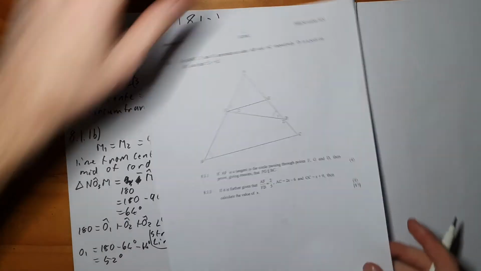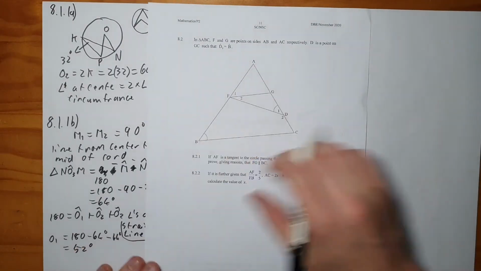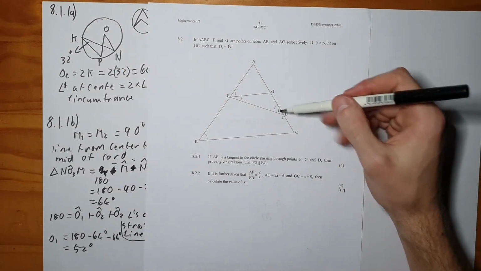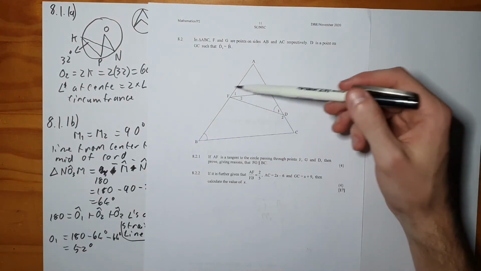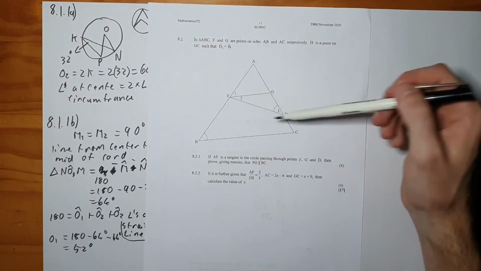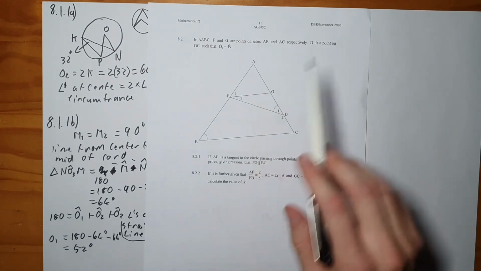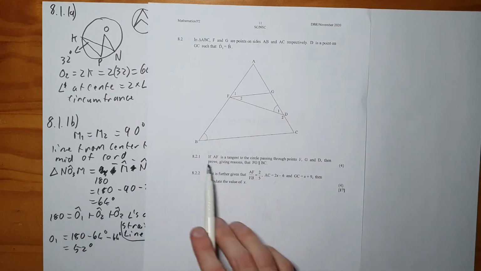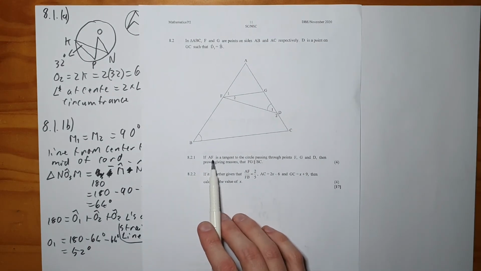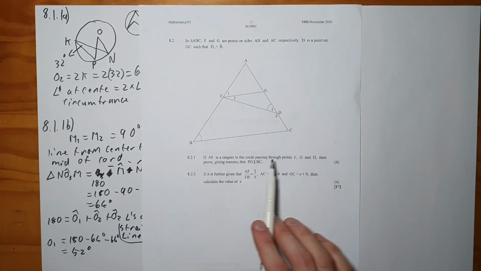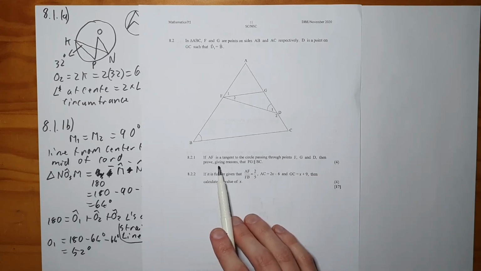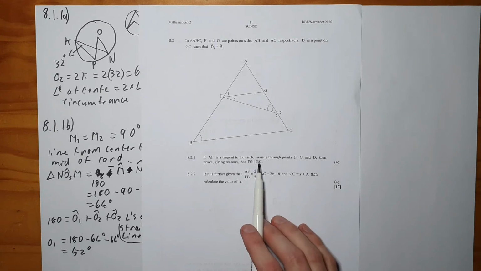So 8.2 is given by this. We've got this triangle over here. They've given us that D1 is equal to B. They've given us some indicators here for F as well as D, and they've told us that D1 equals B. What they've asked us in 8.2.1 is: if AF is a tangent to the circle passing through F, G and D, then prove with given reason that FG is parallel to BC.